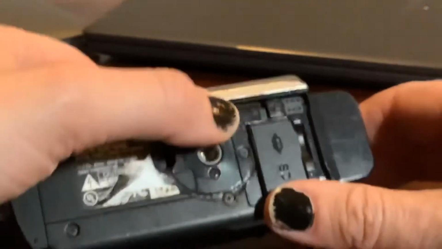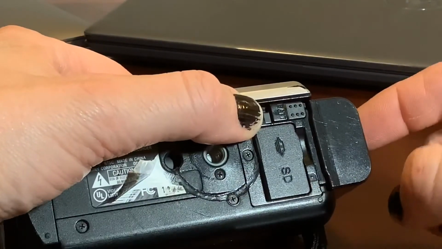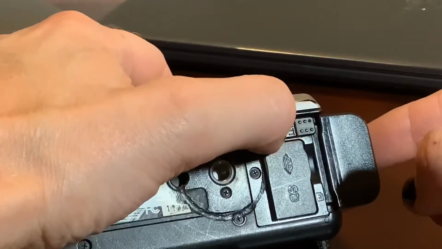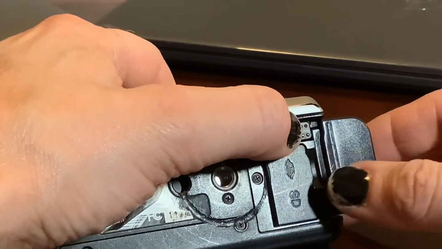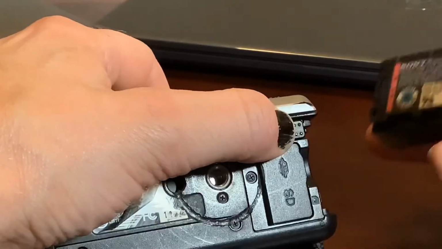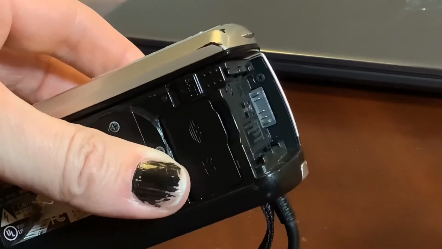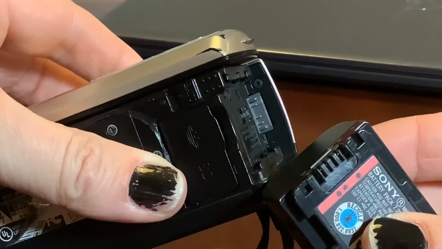At the end of the day, we want to make sure that the batteries are charged, and so this is the battery, and they usually have a lock on them, and then they slide out, and there is a number of pins on the inside. Let's see if I can get a focus on that, and then there is these things right here.